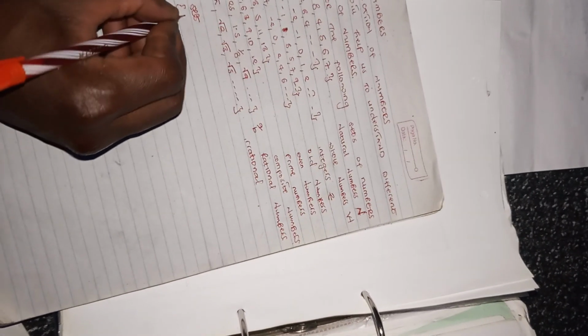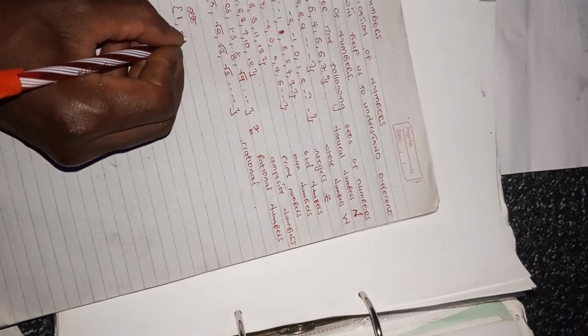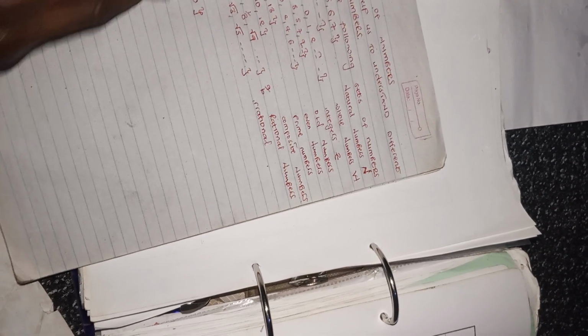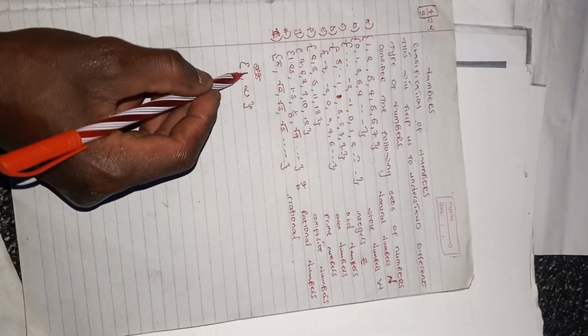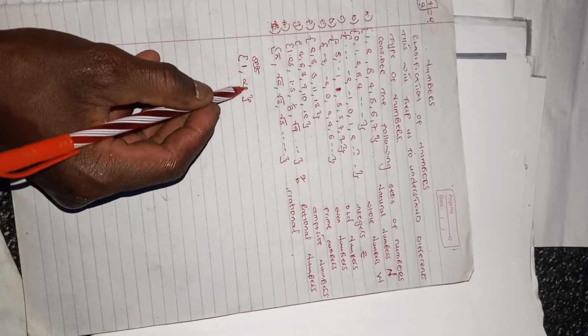This is a set of numbers from 1 up to infinity. This is the symbol for infinity. I think this is the simplest way I can classify natural numbers: the set of numbers from 1 up to infinity, in curly brackets.